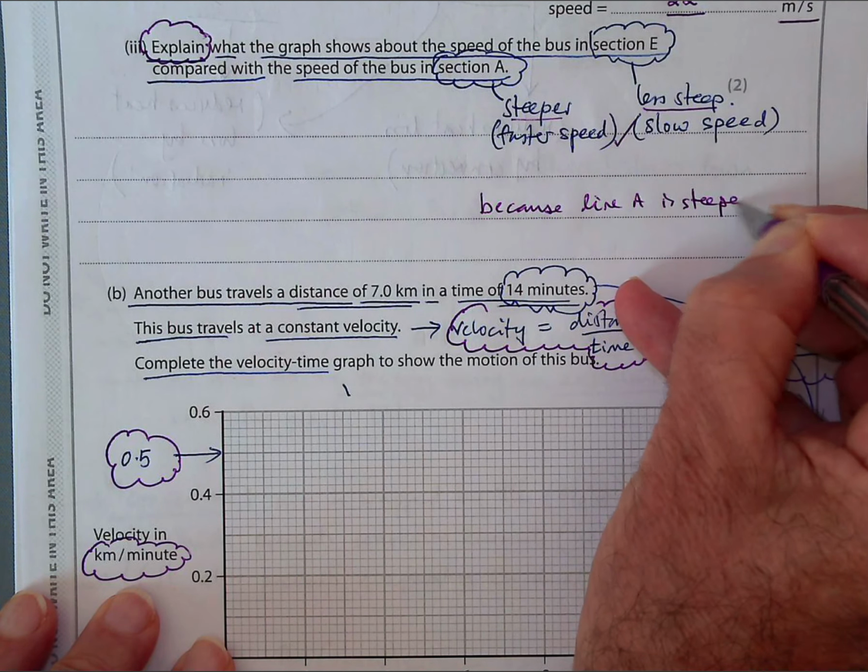Another bus travels a distance of 7 kilometers in a time of 14 minutes. So they've shown you the 14 minutes has been put on the axes for you. The bus travels at constant velocity. Constant velocity means it's not going to change. It's going to be a straight line. So you need to draw a straight line.